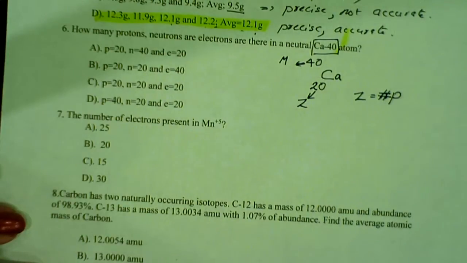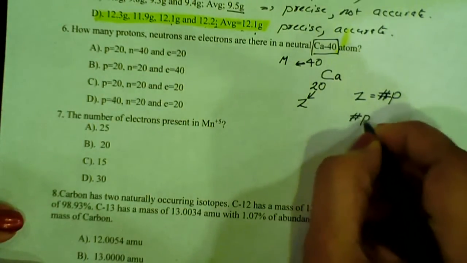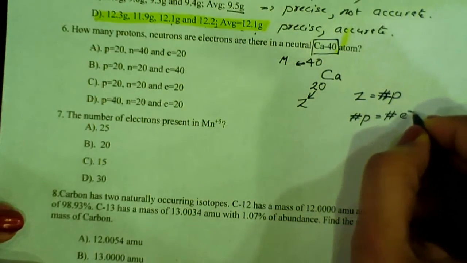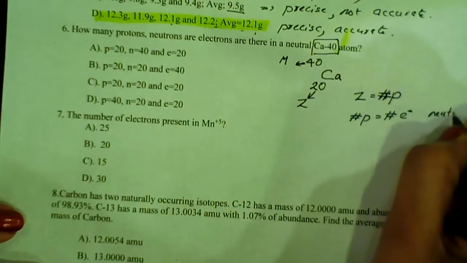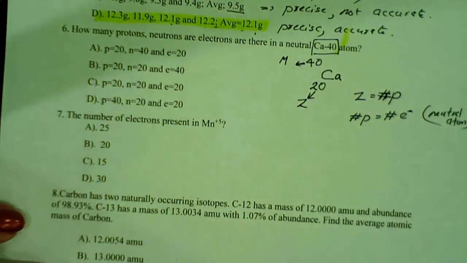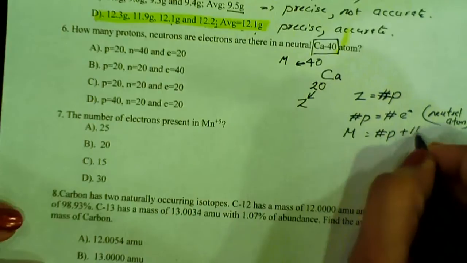Proton is positively charged, electron is negatively charged. So if the atom is neutral, there will be the same number of protons and electrons. So the number of protons will be equal to the number of electrons in a neutral atom. Okay, and the mass number will be the sum of protons and neutrons.